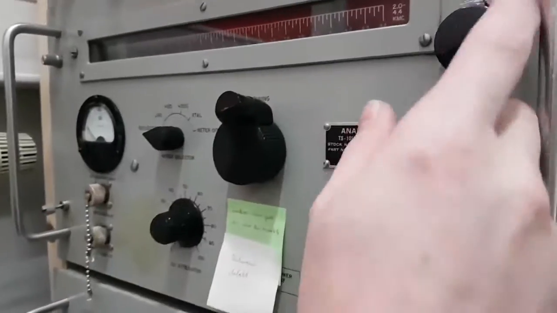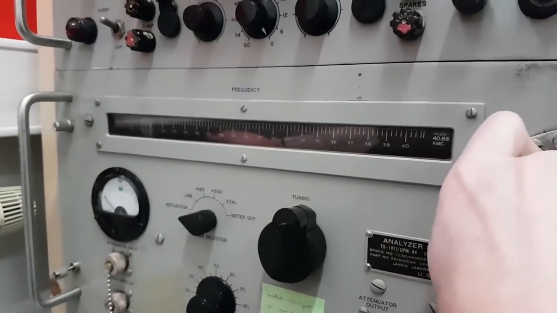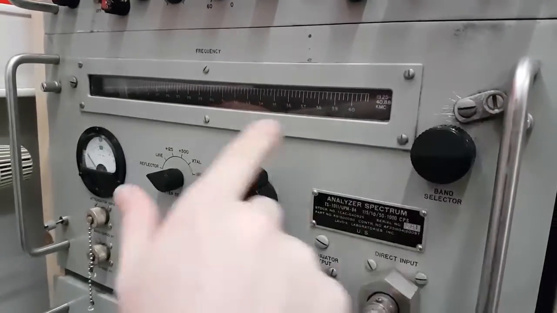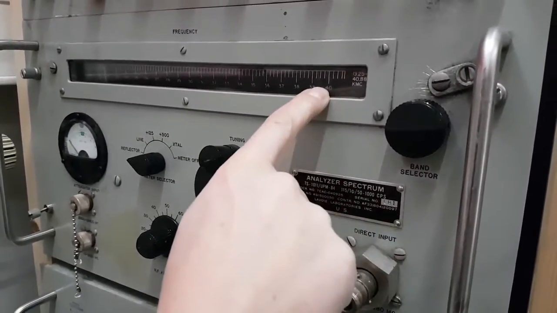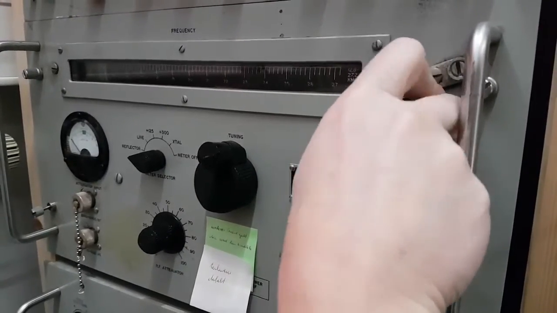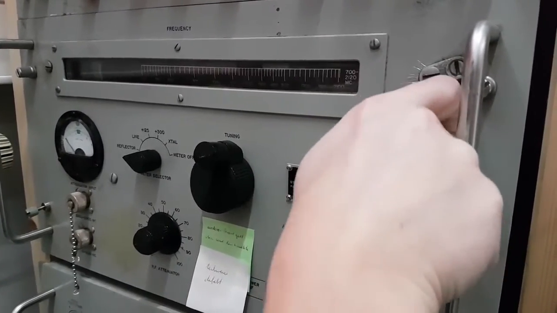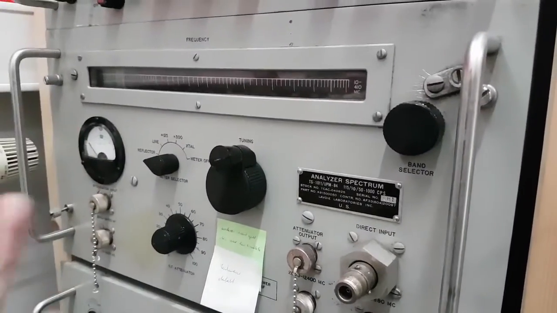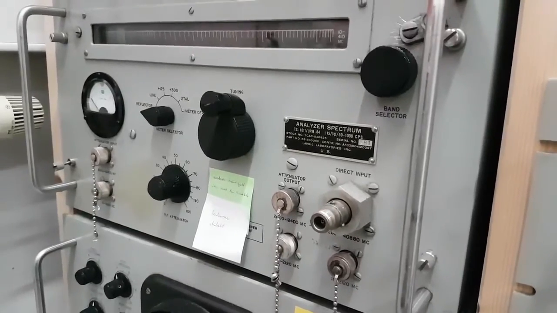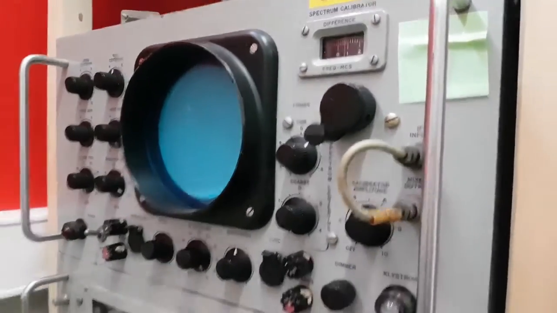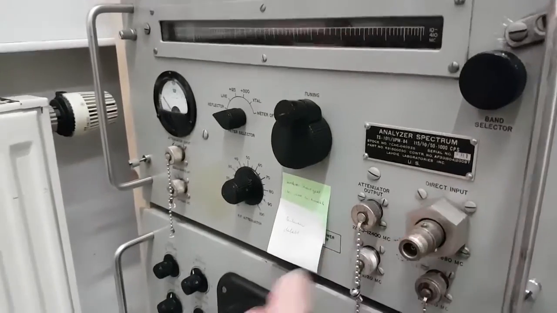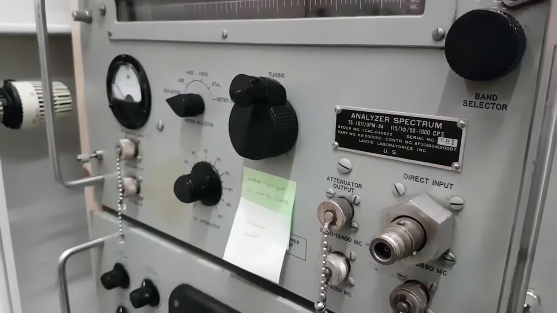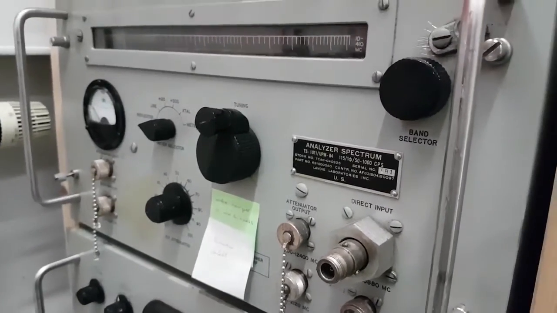The range is very large, actually, from 10 megacycles to 40 gigacycles, so that's quite a range. But it's a very old spectrum analyzer without preselector and without suppression of the mixing products, so it's very hard to use.